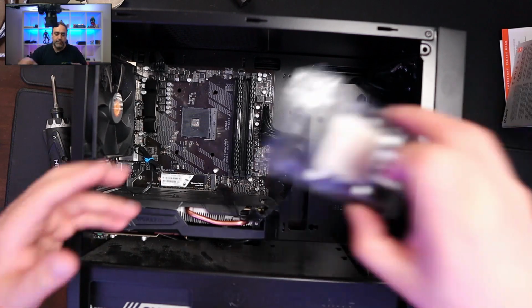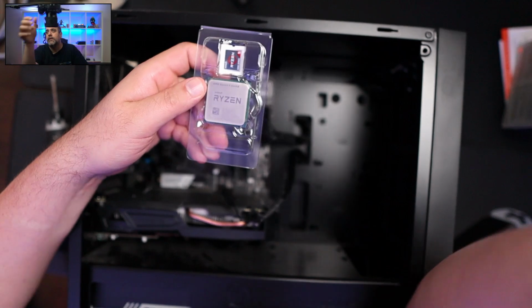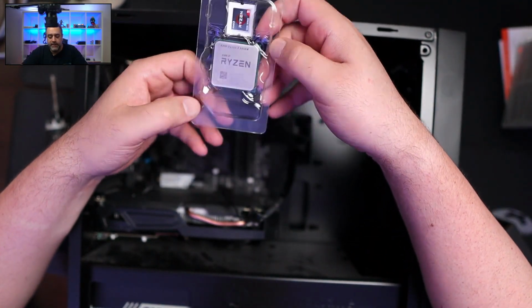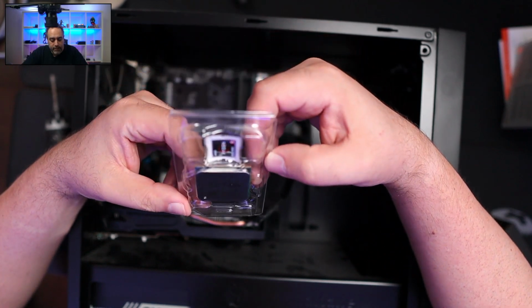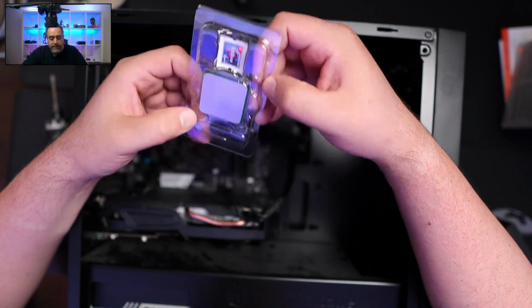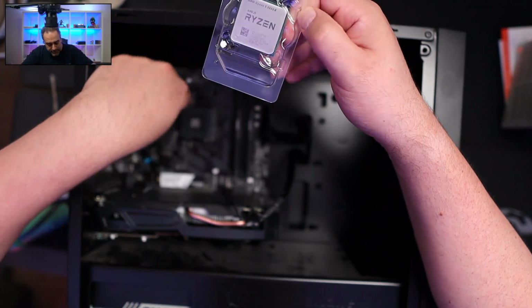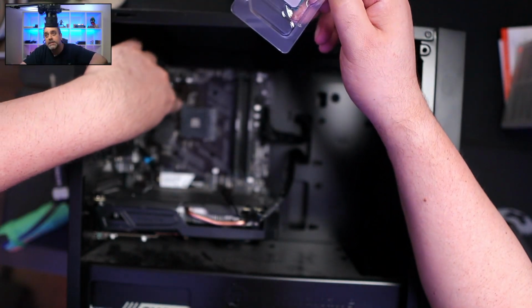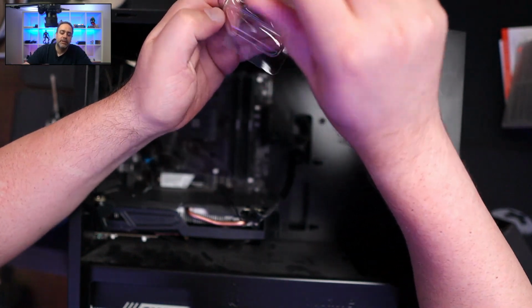So the new one comes in this little clamshell. And it comes with a sticker. We're not going to put any stickers on there, but obviously it has on here a little arrow, which is now looking like a dot at this point, but there is an arrow in the corner here that's going to also correspond to the arrow on the motherboard, which is on this side. And we're going to pop that processor in that direction.